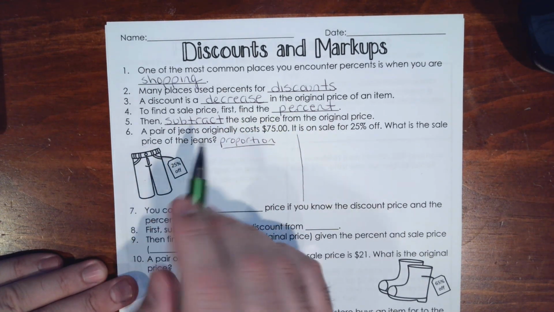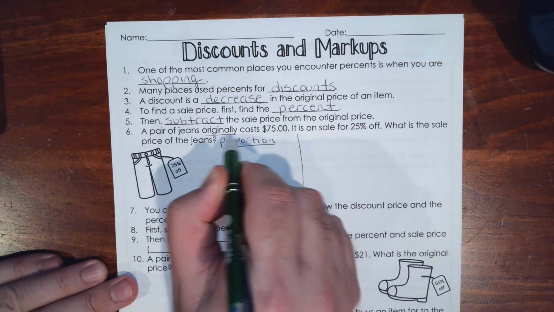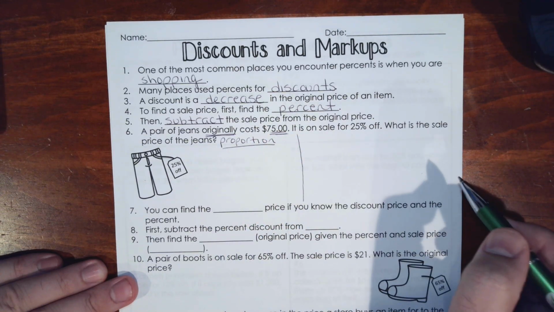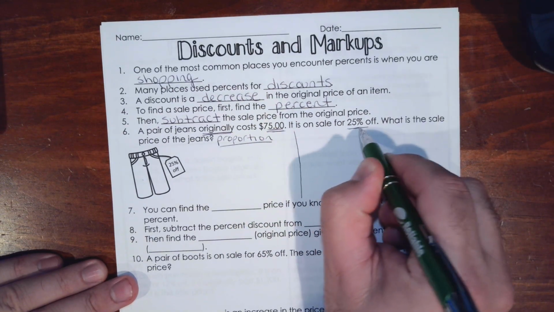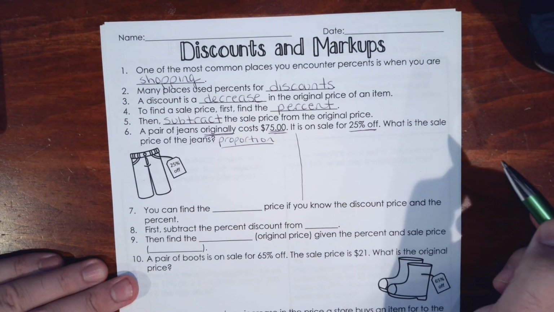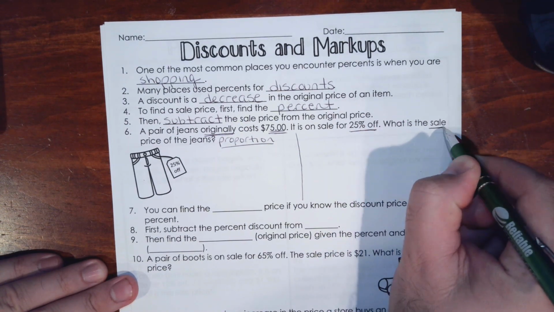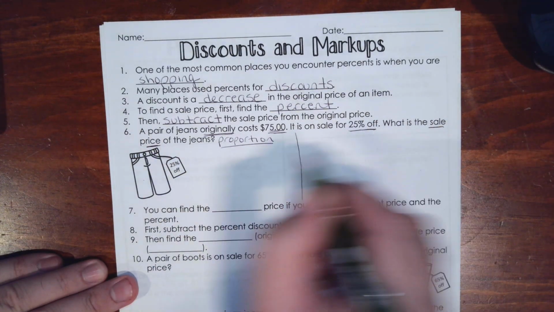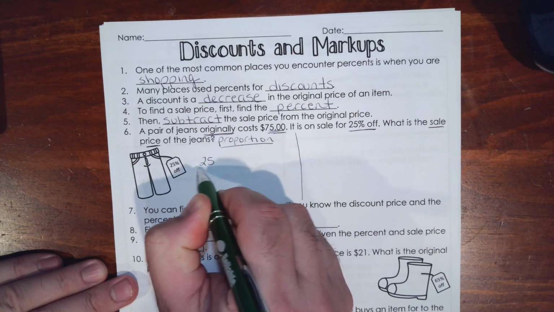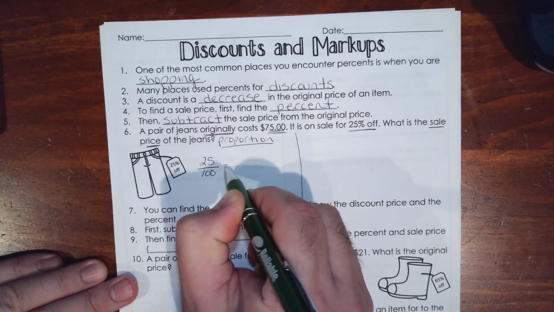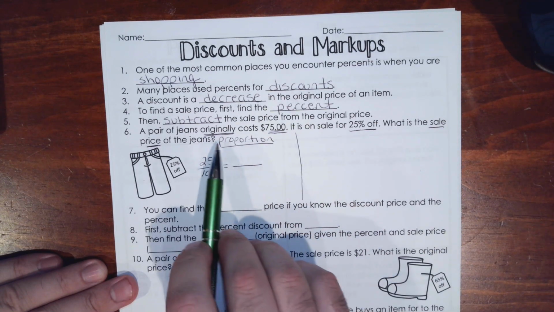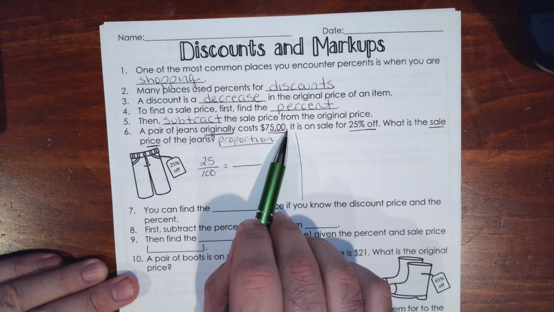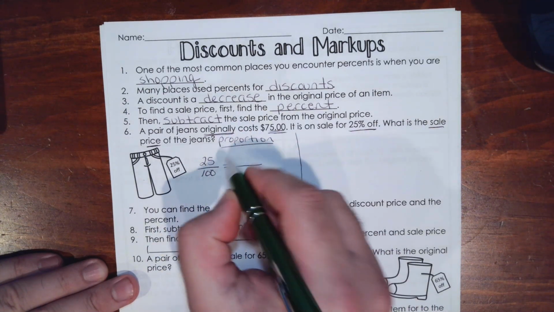It says a pair of jeans originally cost $75. So underline the word originally and the number $75. It's on sale for 25% off. What is the sale price? Underline sale price. So for 25% off, we write 25 over 100. And then the number 75 is across from the word originally, so we know that the 75 goes across from the 100%.